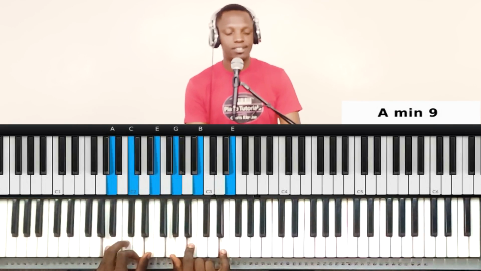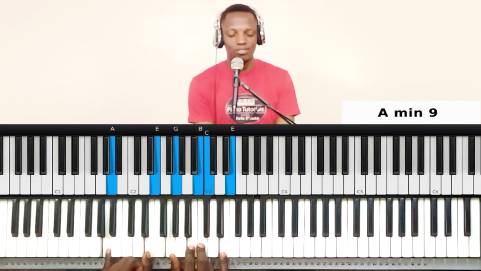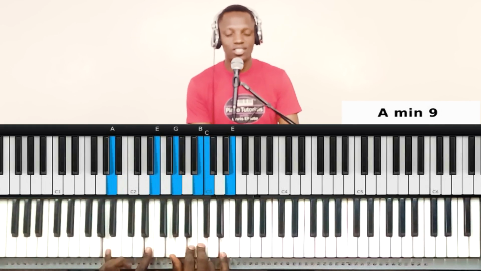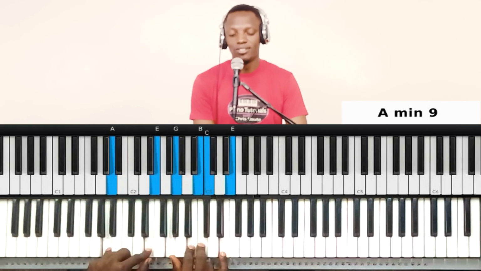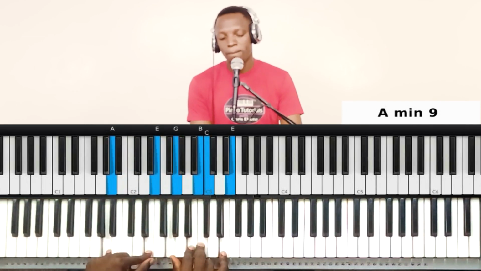I'll take this C here and take it up here. This is how I like to voice it. I've seen some professional pianists voice their minor 9 chord like this. And I like to voice it like this.